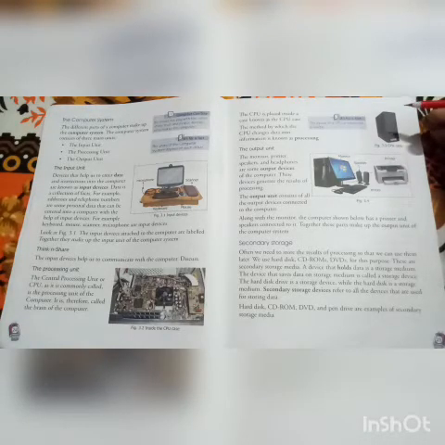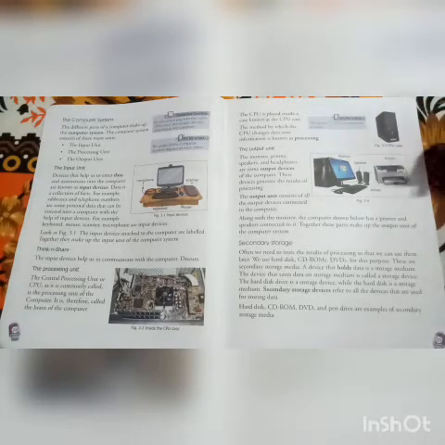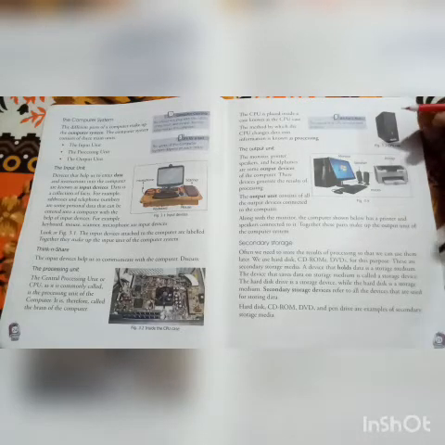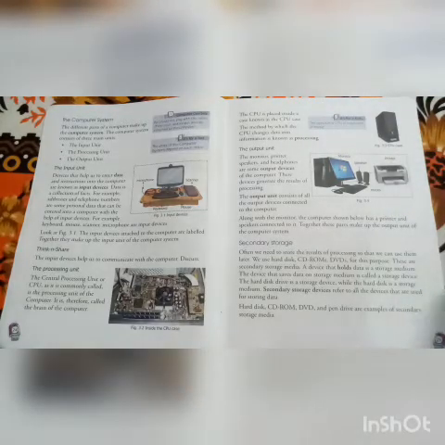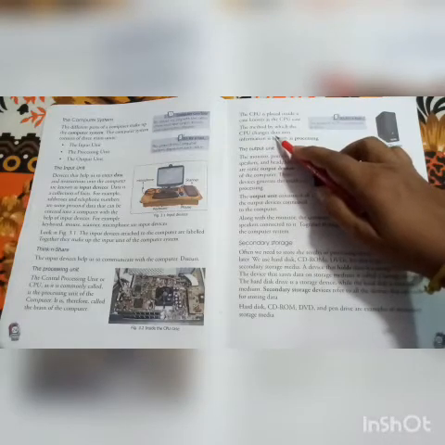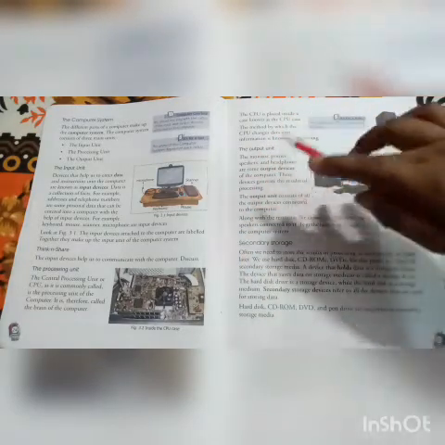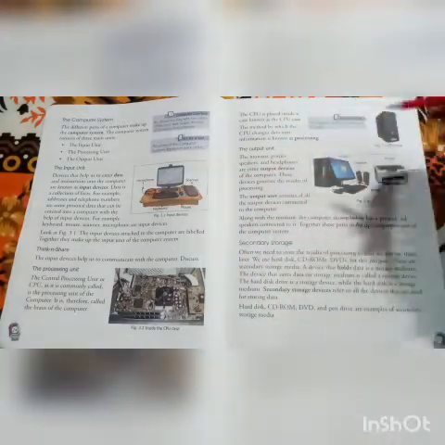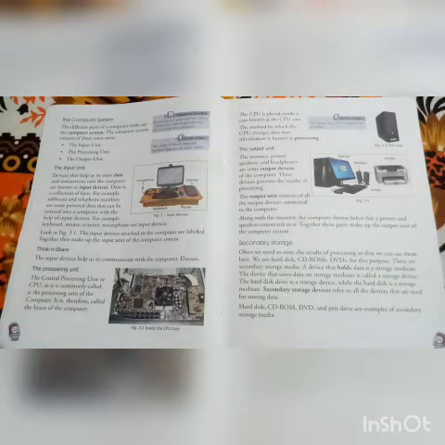After processing, data means information. That information we can see, or we can listen to, through an output device. So the CPU changing data into information is known as processing.